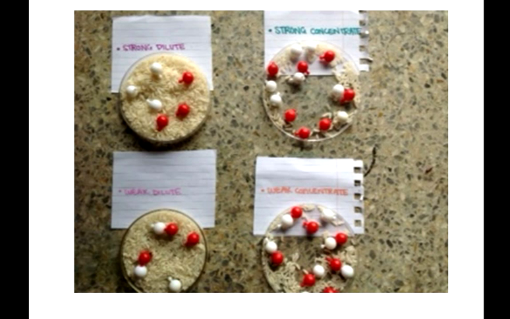So just to summarise, this beaker is representing a strong acid that is dilute, lots of water present. This beaker is representing a strong acid that is concentrated, not much water present. And the bottom 2 are weak acids, with most of them as molecules, this one being diluted and this one being concentrated.